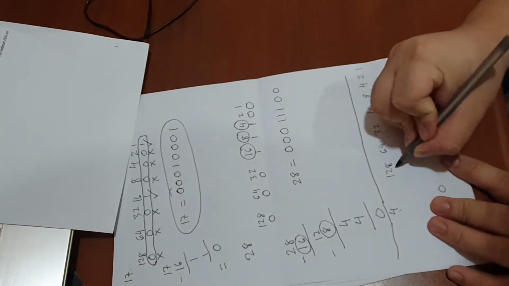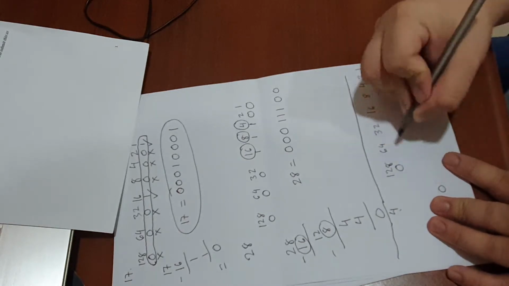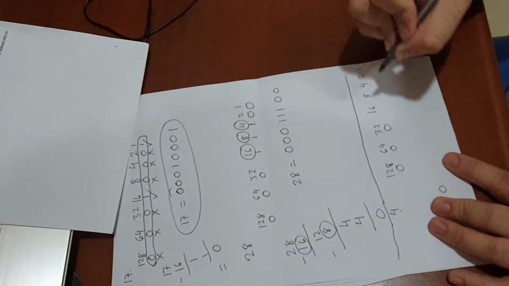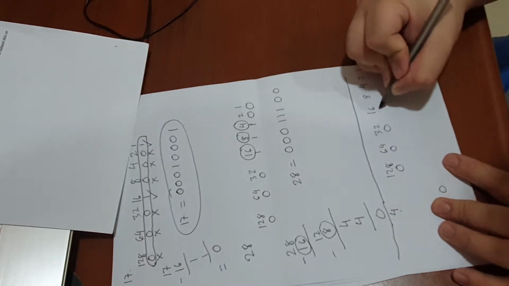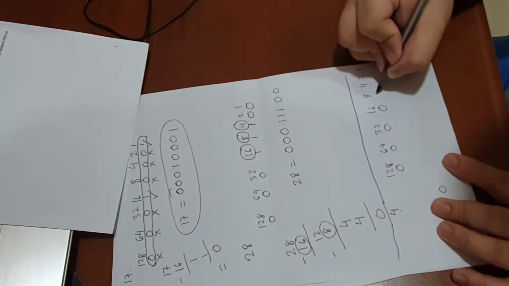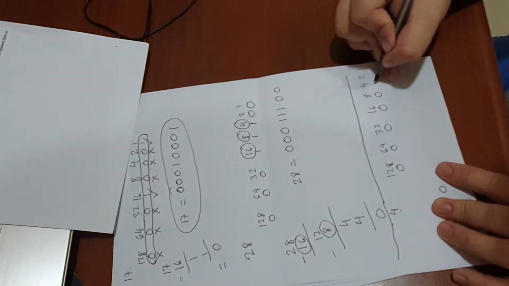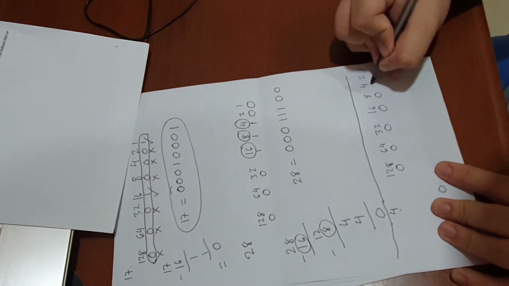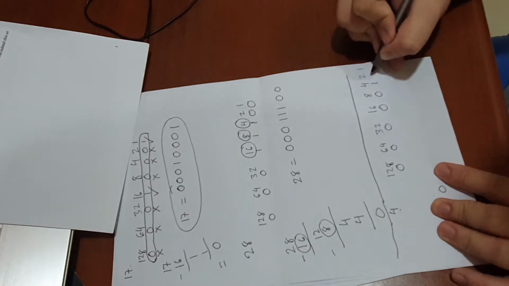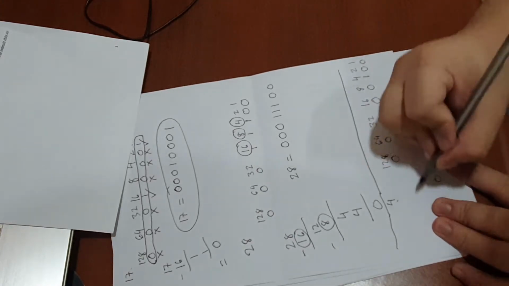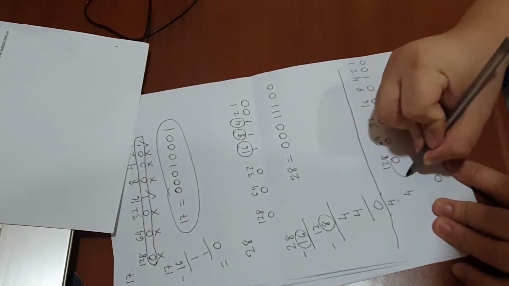This 128 will become 0, 64 is 0, 32 is 0, 16 is 0, 8 is 0, and 4, since they are equal, will be 1, and then the remaining values will become 0 and 0. So this is the value of 4 in binary.